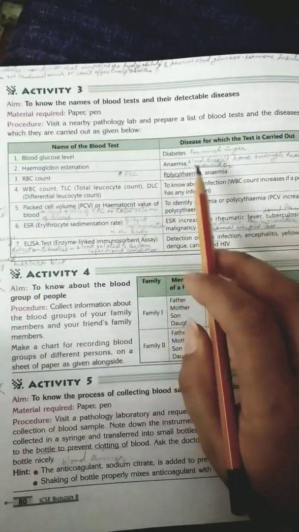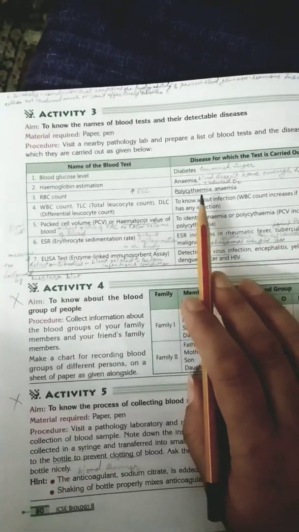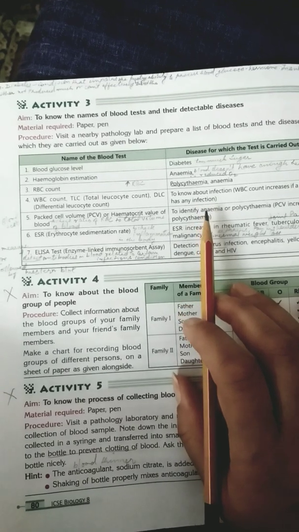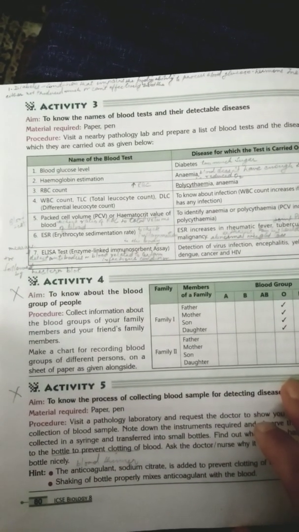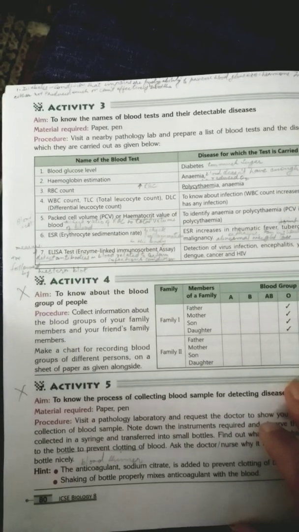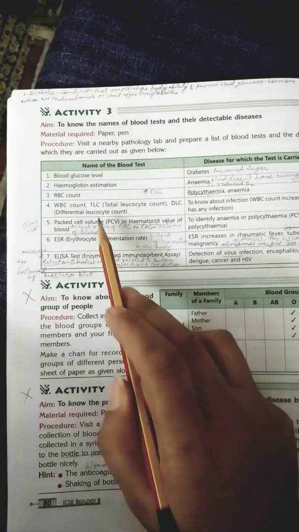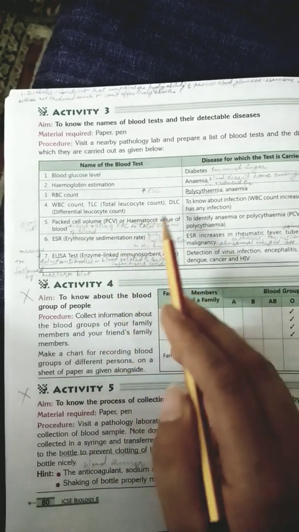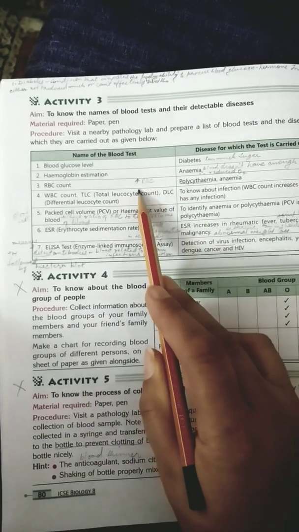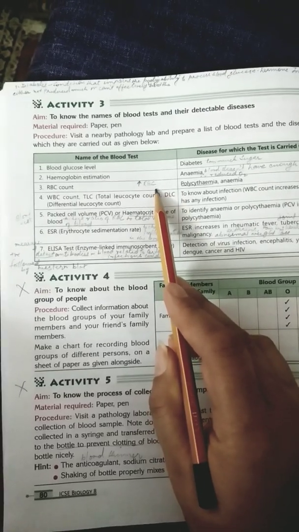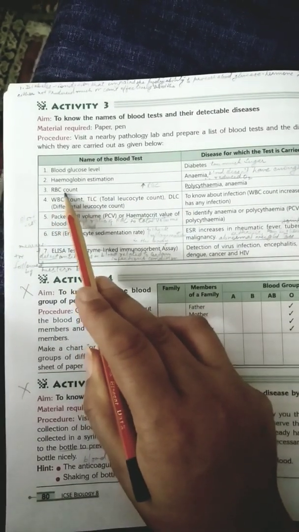Second one is anemia. Anemia is the condition where blood doesn't have enough healthy RBCs in the body, therefore it reduces the oxygen content in the body. For that we take hemoglobin estimation. Third one is polycythemia and anemia. Polycythemia means increased RBC in the body. So for that we do the RBC count.